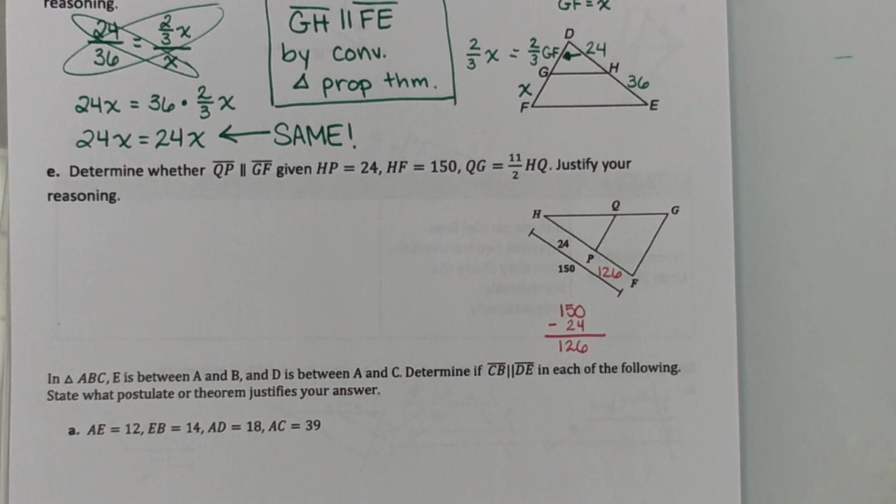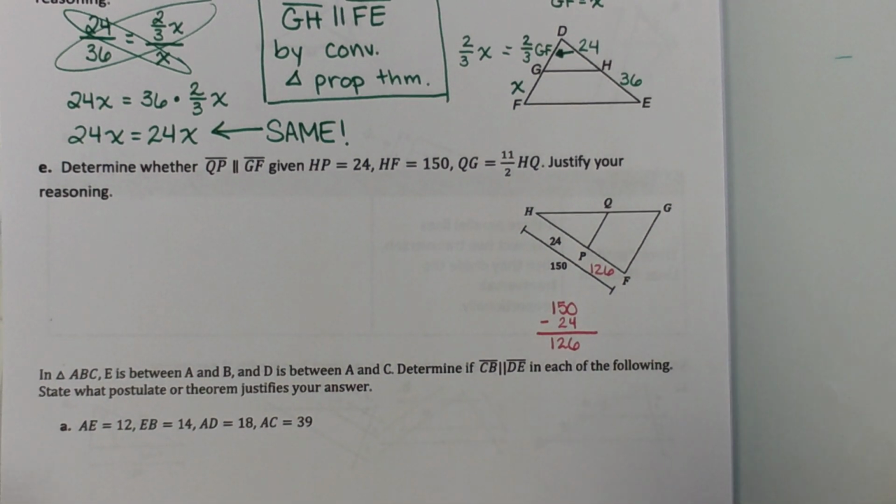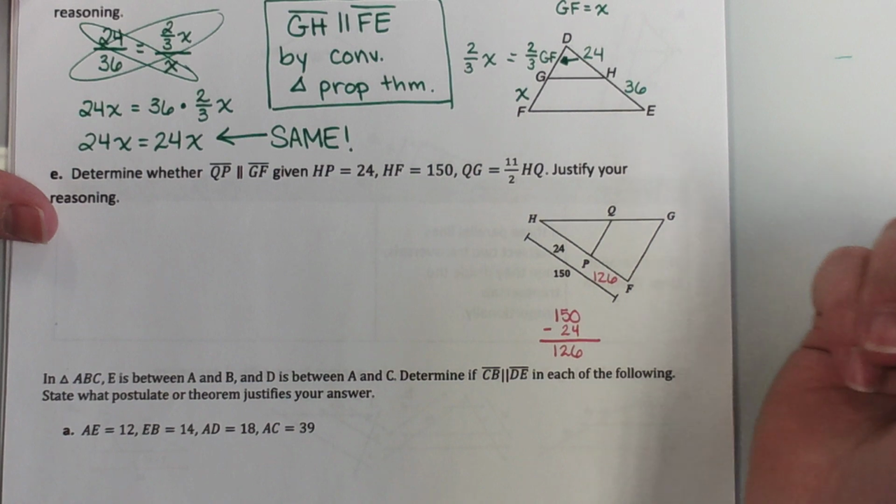Okay, I'm going to start going through it. Not quite everyone's done, but I want to be cognizant of time.